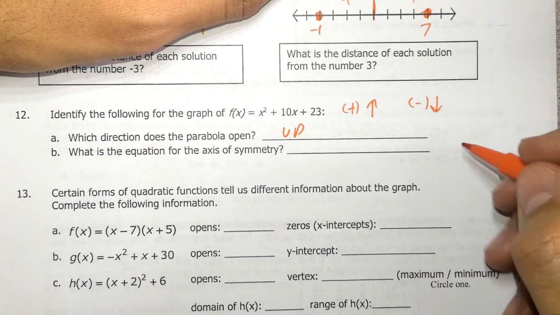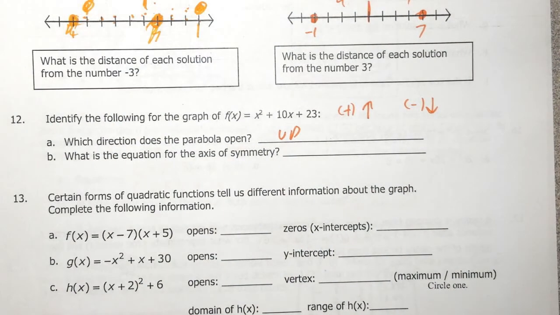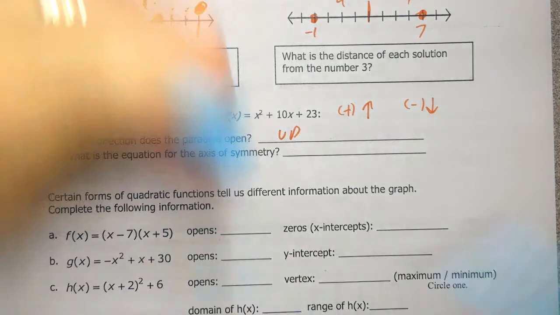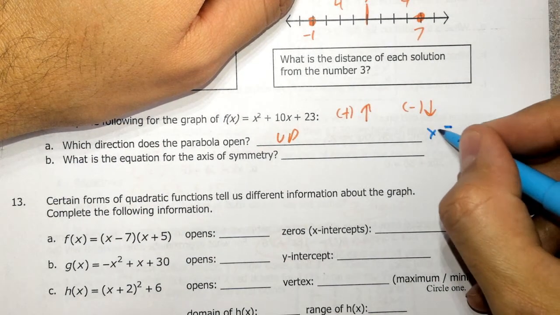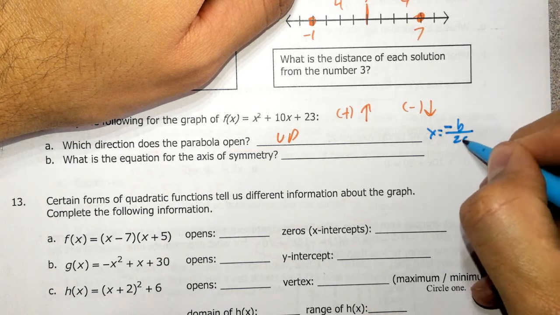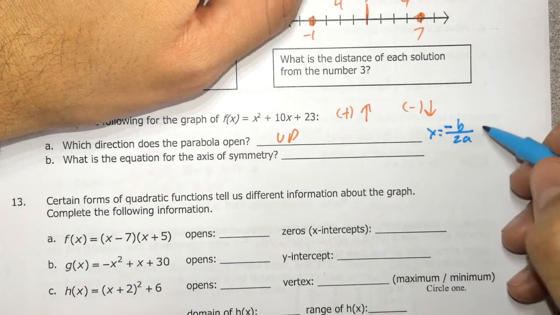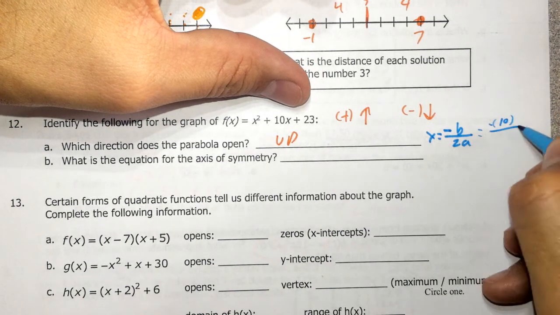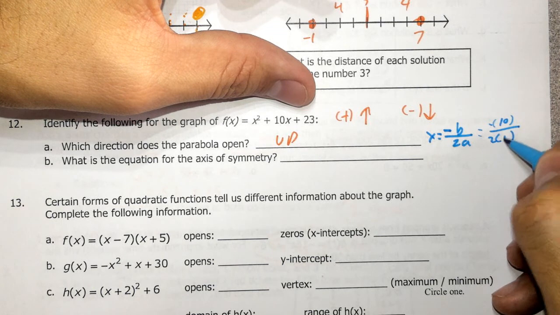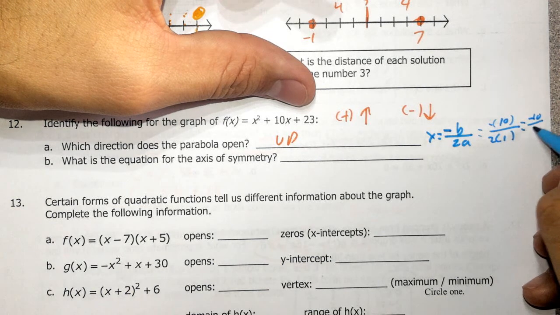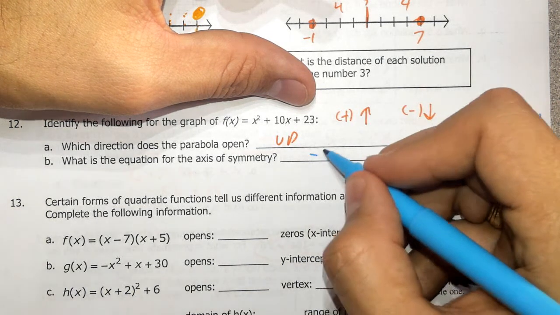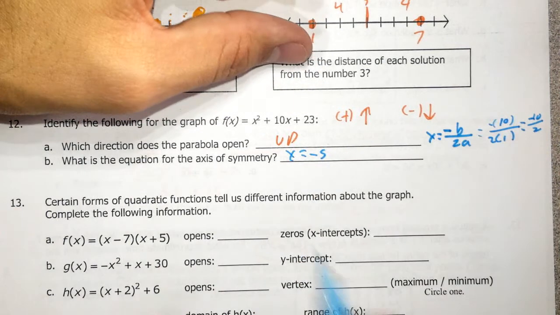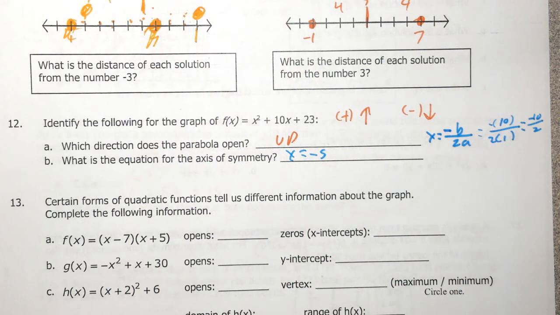What is the equation for the axis of symmetry? The equation for the axis of symmetry is x equals negative b over 2a. Negative b, so we have negative, and b is 10, over 2a. A is 1, so that's negative 10 over 2, which is negative 5. It has to be x equals, because all axes of symmetry are vertical lines. X is equal to a number.